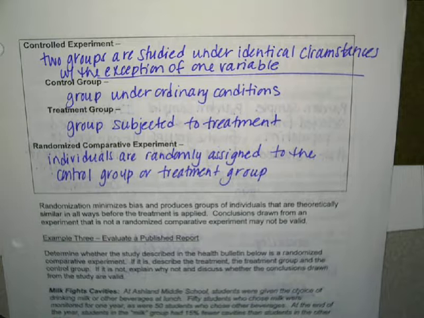A randomized comparative experiment means the individuals are randomly assigned to the control group or the treatment group. So in the radish seed scenario, that would be a randomized comparative experiment because you're just arbitrarily taking a radish seed. You're not saying, oh, every radish seed that's this size is going to go in the sun and every tiny radish seed is going to go in the dark. You're just randomly picking up the next radish seed and planting it. That would be that kind of experiment.